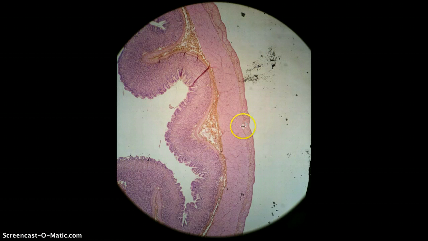Again, we can't really differentiate it here, so we wouldn't ask you there, but just as an FYI or lecture type question, how many layers of muscle does the stomach have? 3. What are they from innermost to outermost? Oblique, circular, and longitudinal. And then the outermost layer is going to be that tunica serosa.